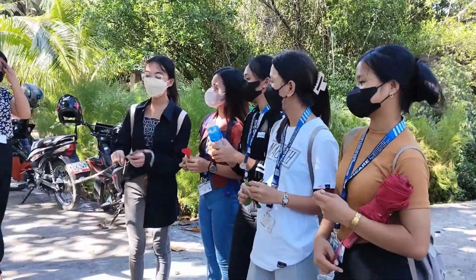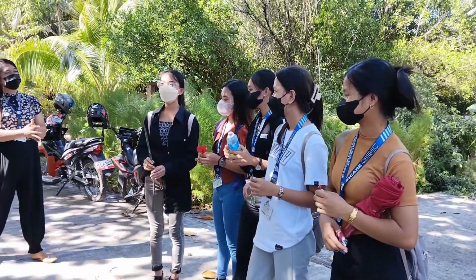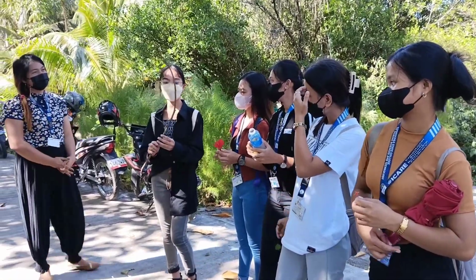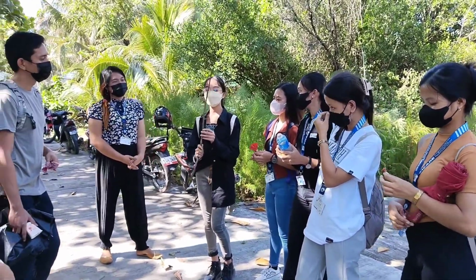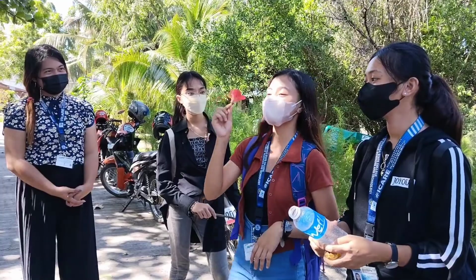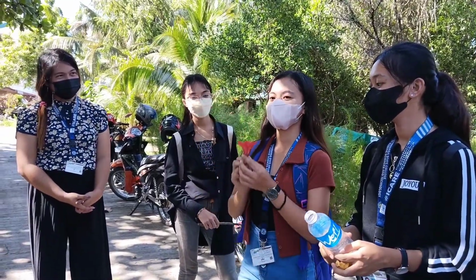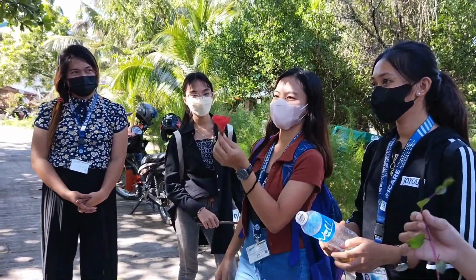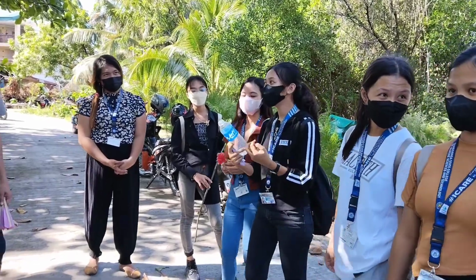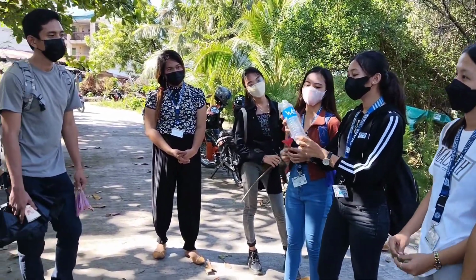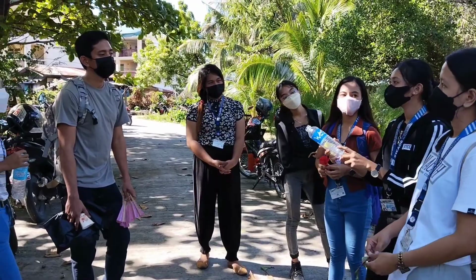So, hello guys. The adjective that I use to describe this branch of a tree is dry. Okay, the adjectives that I use to describe this flower are red and beautiful. The adjective I use to describe this one is disposable.